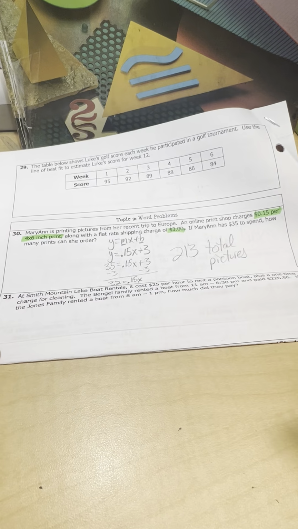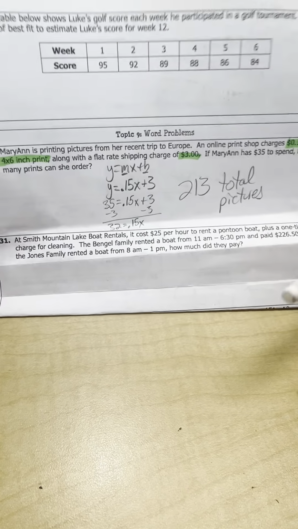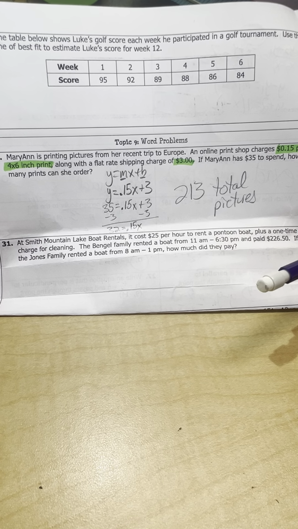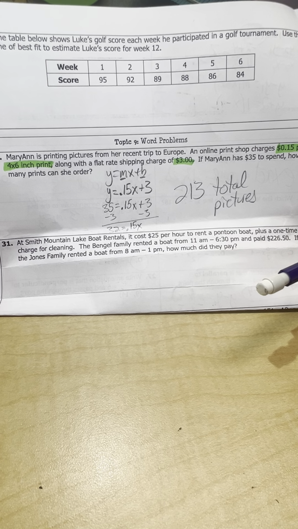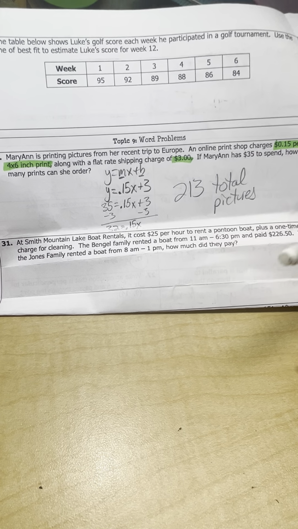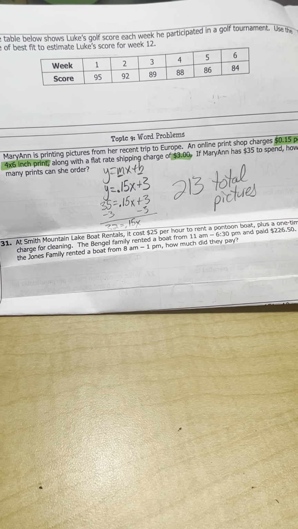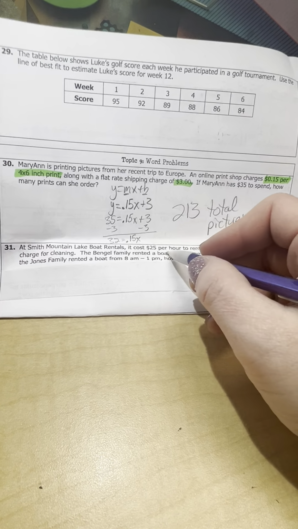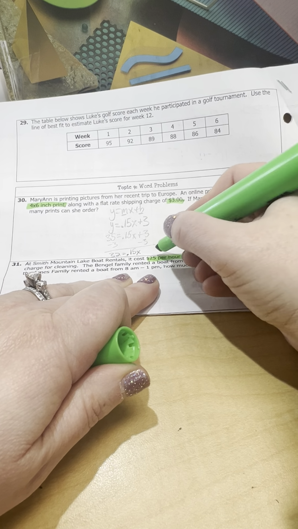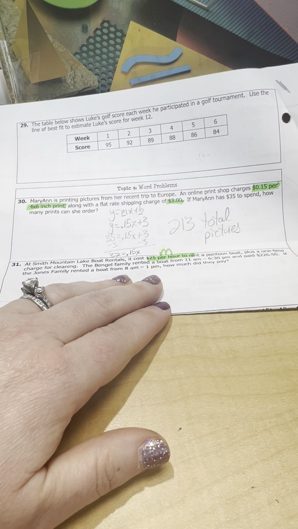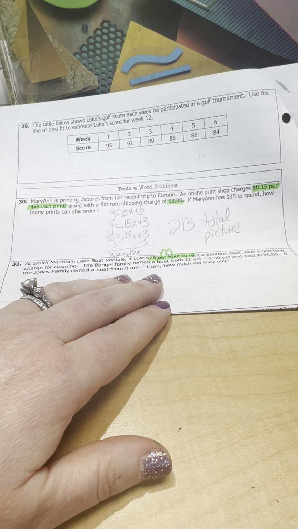All right, now let's try 31. At Smith Mountain Lake Boat Rentals, it costs $25 per hour, slope, right, to rent a pontoon boat plus a one-time charge for cleaning. The Bengal family rented a boat from 11 to 6:30 and paid $226.50. If the Jones, okay, let's worry about the Jones family later. $25 per hour. So right away we know that's a slope, that's M. And then it says there is this one-time fee for cleaning. The problem is they didn't tell us what it was. I don't know what it is.